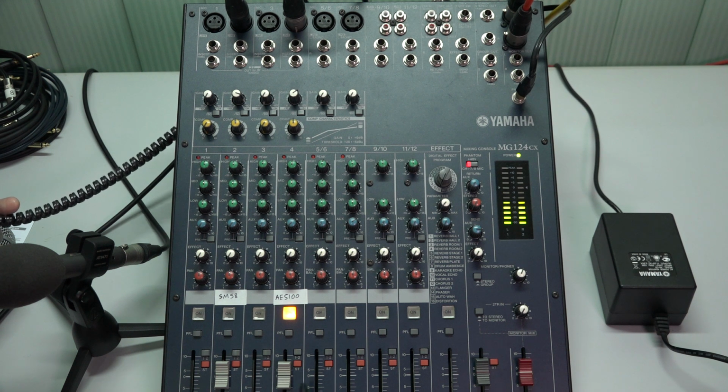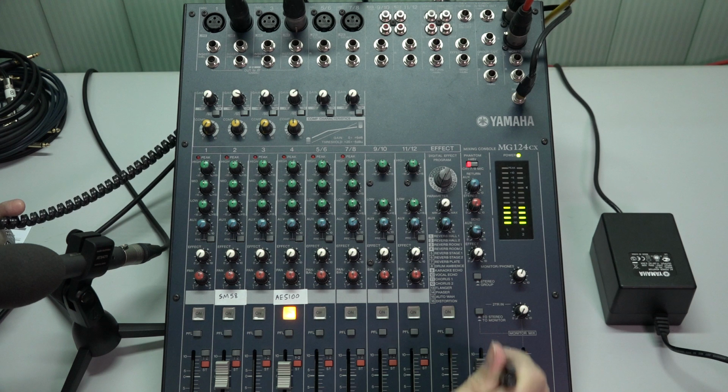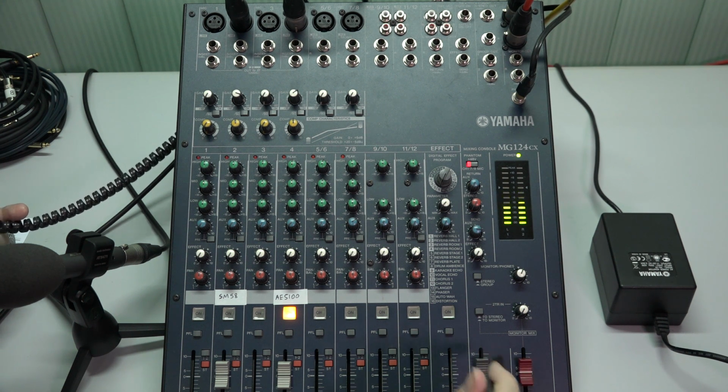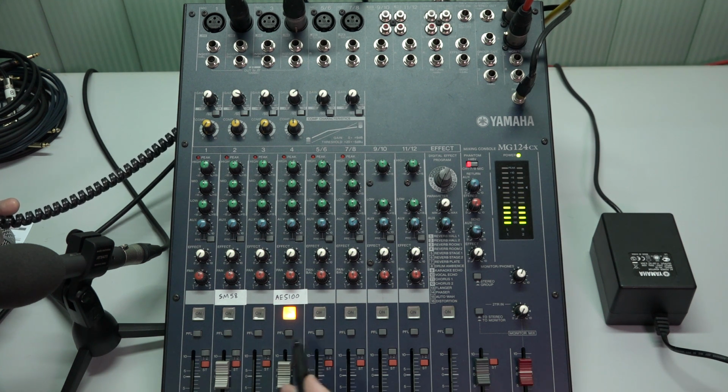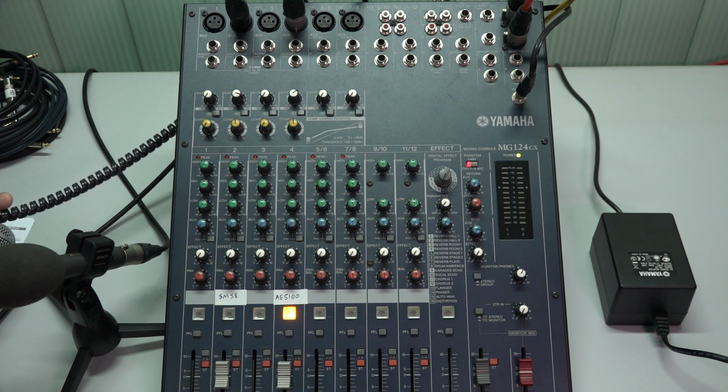What you must not do is have both of these switches down with that in, right? You'll hear that what that is doing is effectively you're sending the signal twice to the main stereo out, once directly and once through the groups. So that's just some possibilities for the group output there.